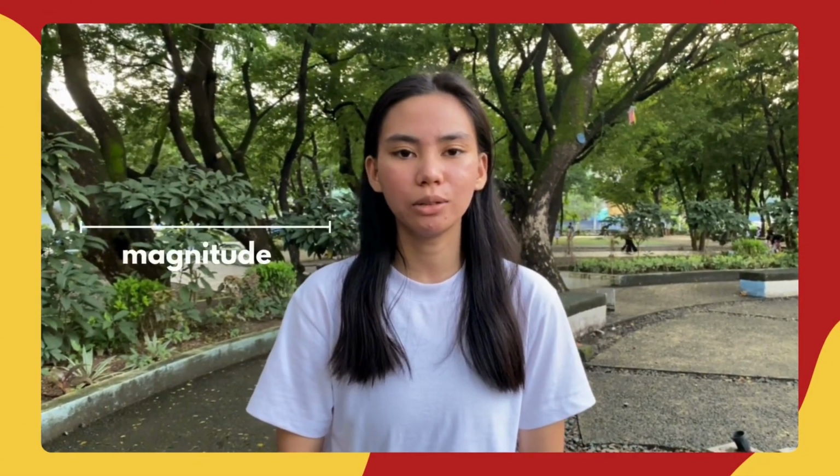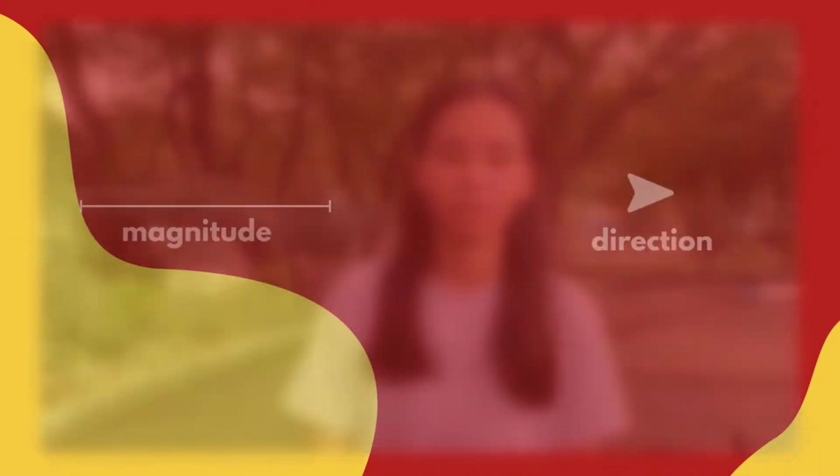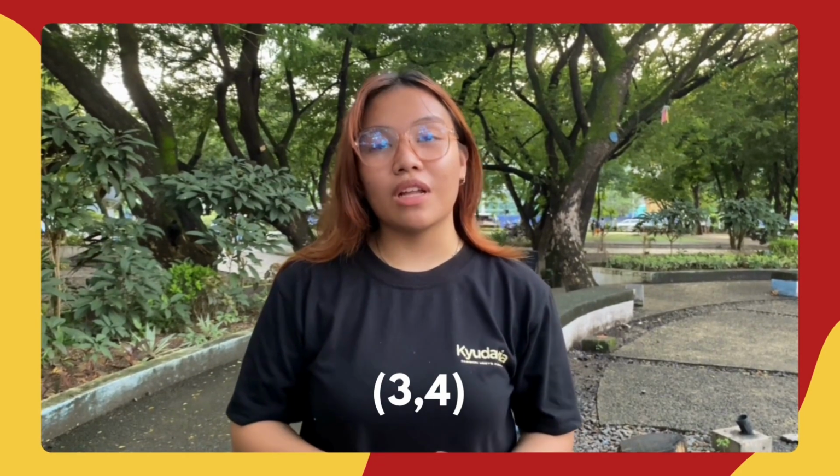Here's how we represent vectors with arrows. The arrow's length shows the magnitude, and the arrowhead shows the direction. For example, if our delivery rider applies a force of 10 Newtons north, we draw an arrow 10 units long pointing up. And in math, we write vectors as bold letters, like F, or F with arrows on top. We can even use coordinates like (3, 4). That means the movement is 3 blocks east and 4 blocks north.